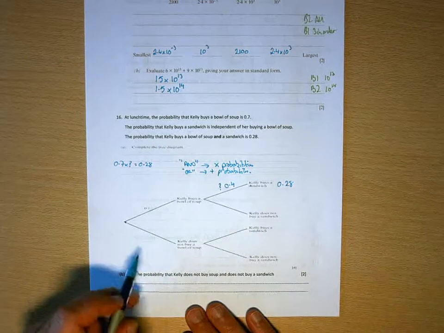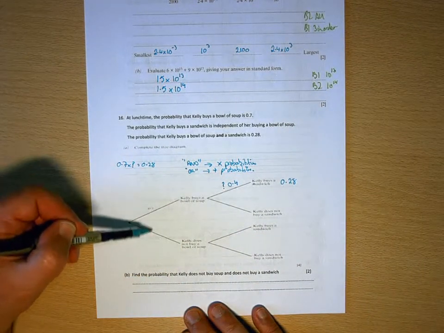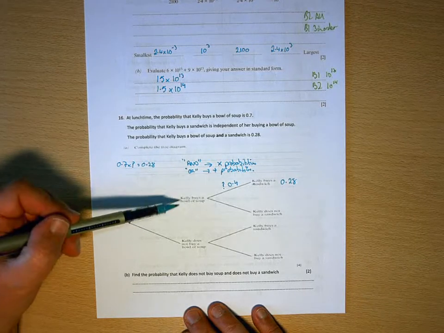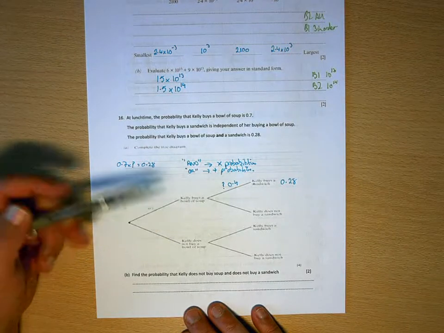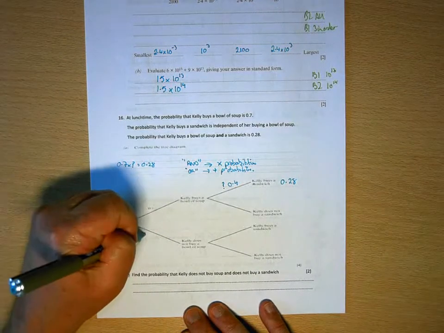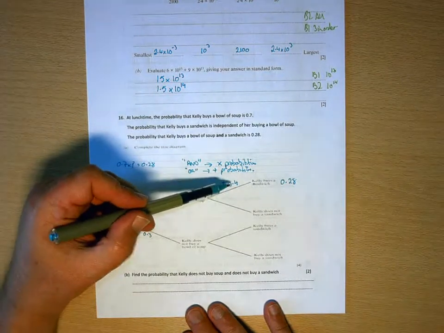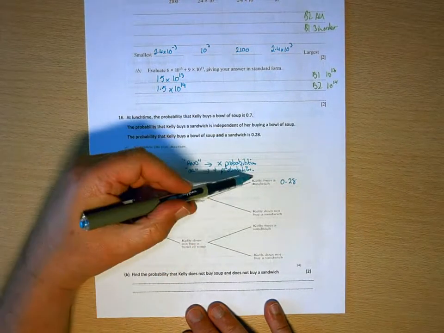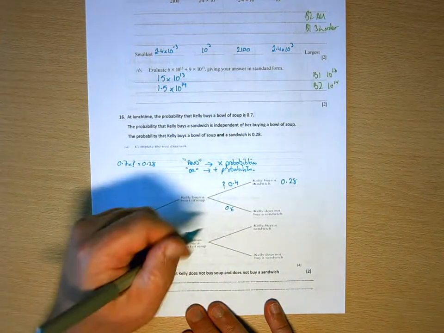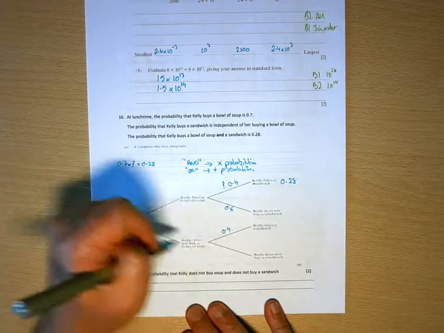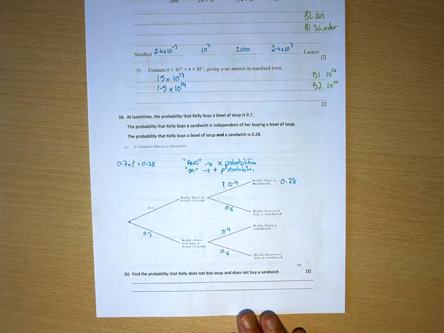Now once you've done that, to work out these other branches, these two branches must add up to 1. Kelly's either going to buy a bowl of soup or she's not going to buy a bowl of soup. Total probability is 1, so if that's 0.7, that's 0.3. Similarly, if that's 0.4, she's either going to buy a sandwich or she's not, so that must be 0.6. Buy a sandwich, 0.4, don't buy a sandwich, 0.6. So that's how you complete the tree diagram.